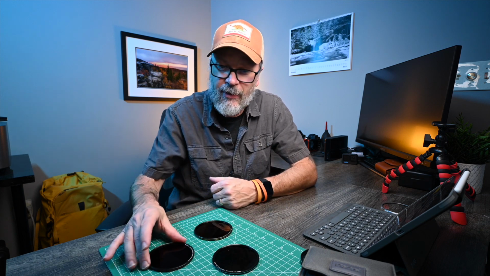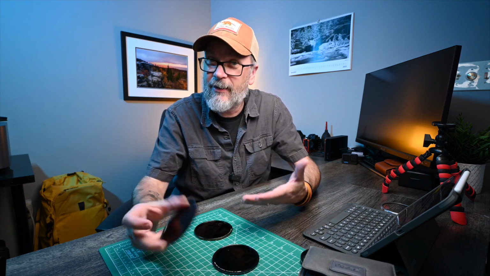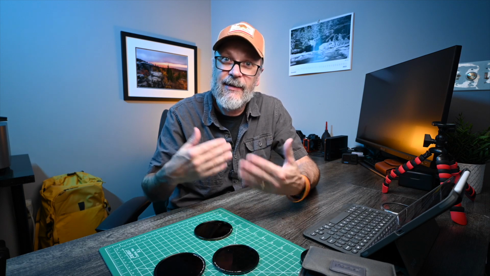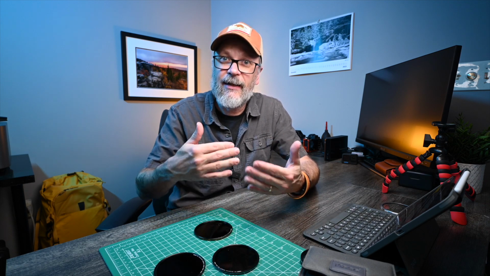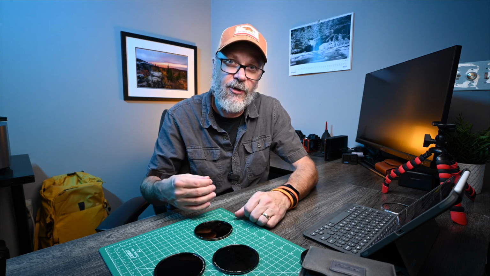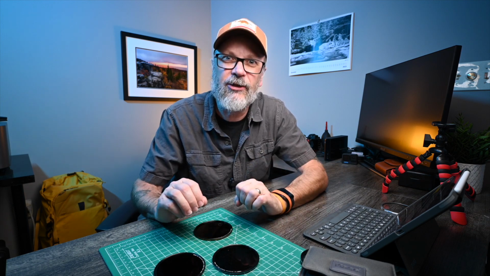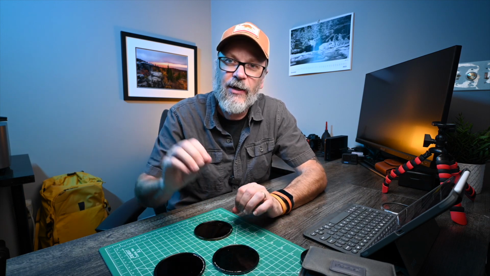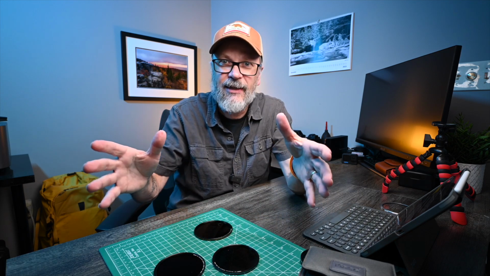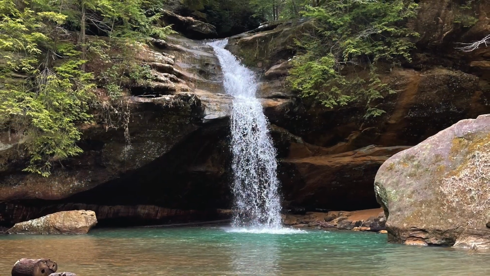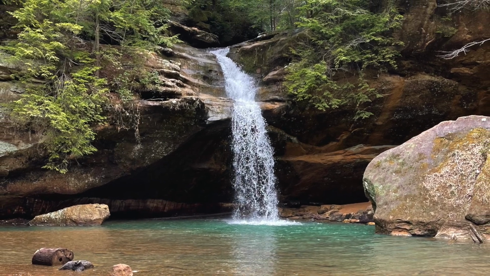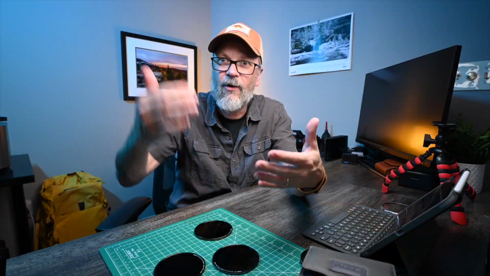So if it's really bright out and you can't get the shutter speed you want, you can use ND filters of varying levels to change the amount of light getting into your camera and allow you to change your shutter speed, usually slower. So let's talk about that. Why would you want a slower shutter speed? So say I'm photographing a waterfall, I get my exposure set just right, but my shutter speed is still too fast, and I'm not able to get that milky smooth white of a waterfall when it comes over.